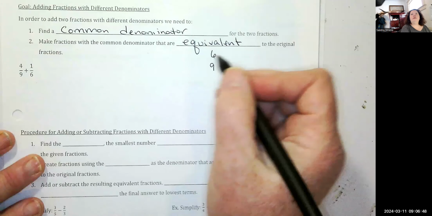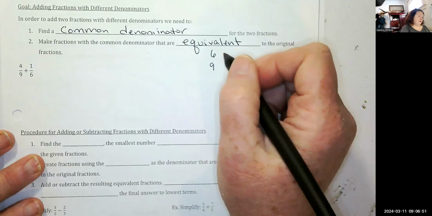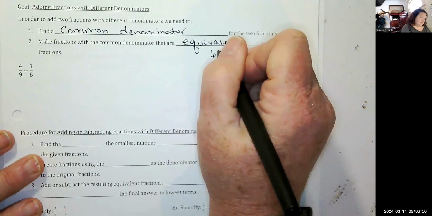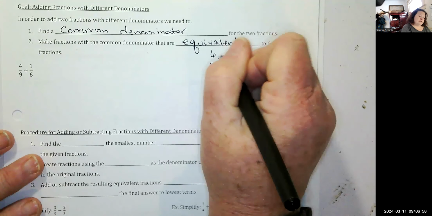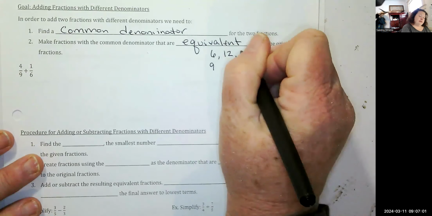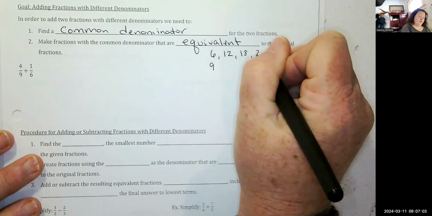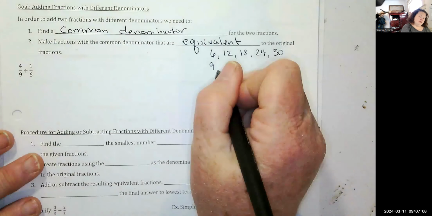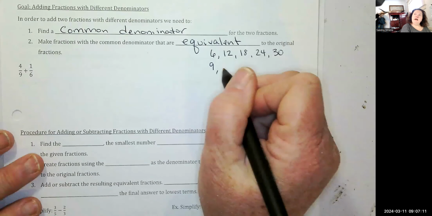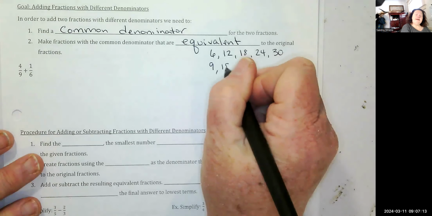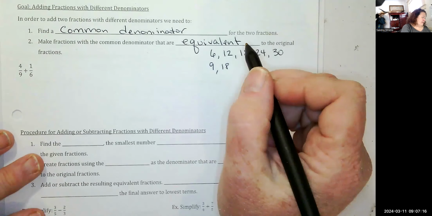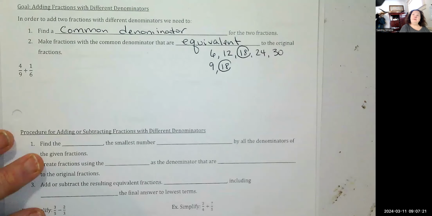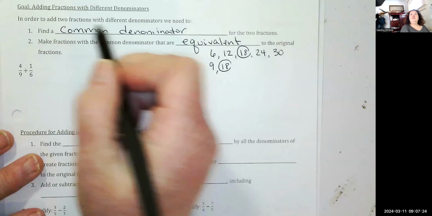Okay, we're going to take 6 first. 6 times 1 is 6. 6 times 2 is 12. 6 times 3 is 18. 6 times 4 is 24. 6 times 5 is 30. I'm going to stop right there, that's enough. 9 times 1 is 9. 9 times 2 is 18. And look there, I can stop right there. They both have 18 in common. So that is their common denominator.